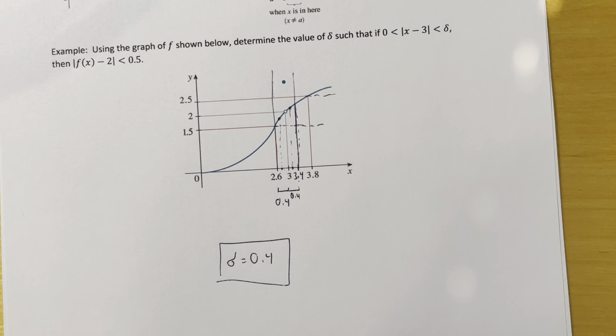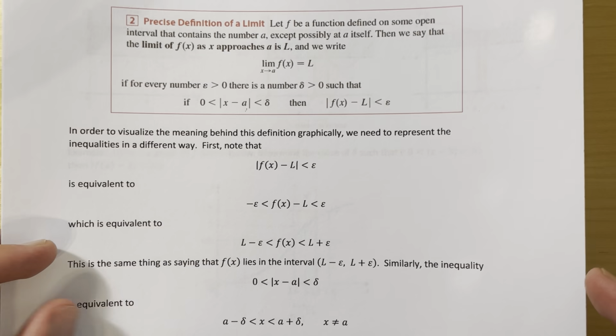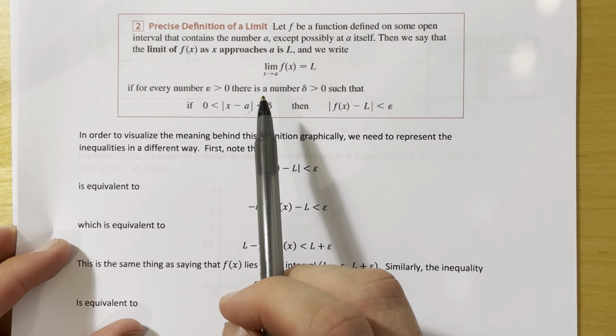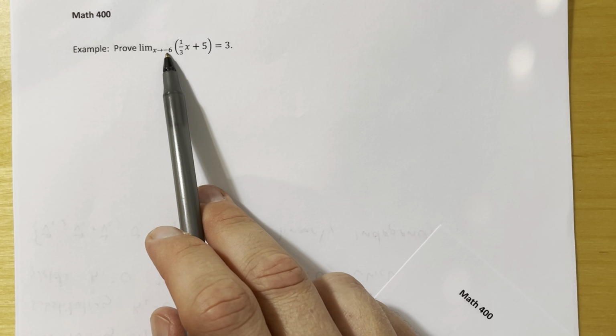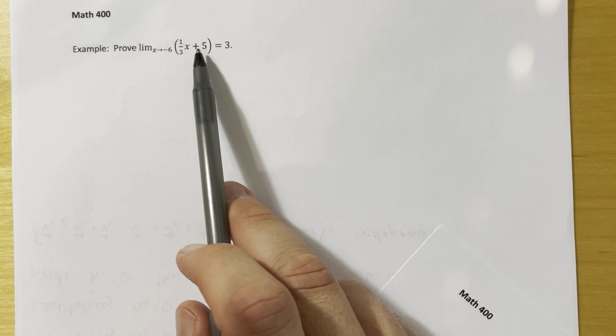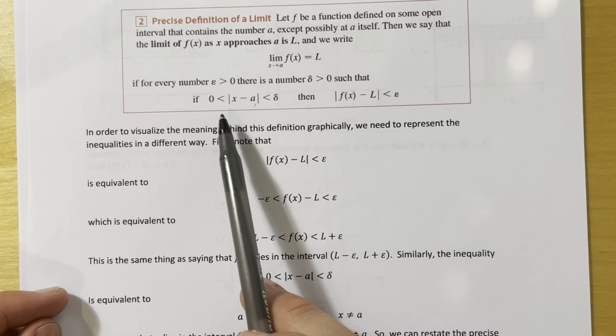Okay? All right. So now we're going to get into our first actual proof of a limit. And what I want to do here is go back to my precise definition just as a reminder of what we're looking for. Okay, so here's our precise definition, and this one, they tell us what the limit is. The limit as x approaches -6 of this linear function 1/3 x plus 5 equals 3. So keeping those values in mind, we want to use our definition.